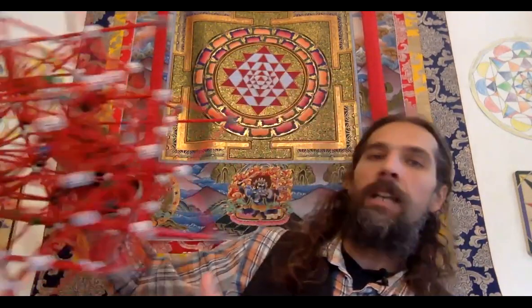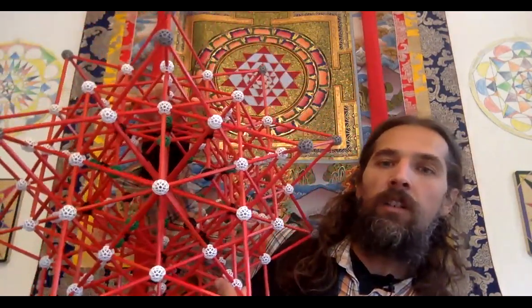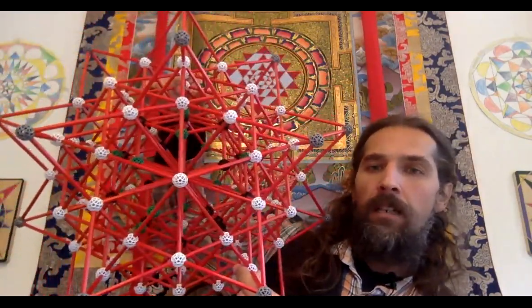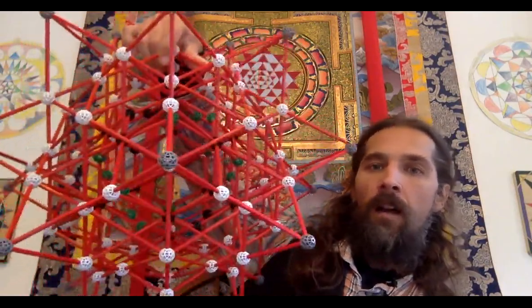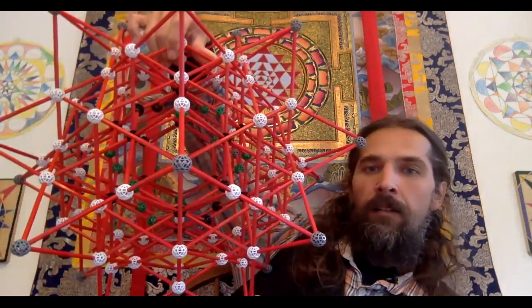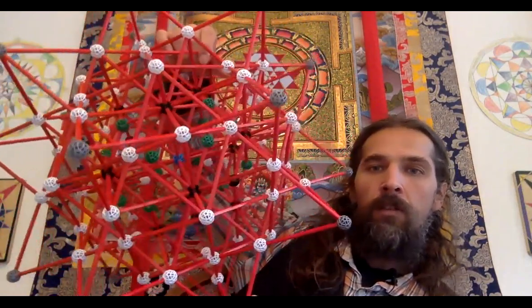I appreciate you joining me for that adventure. And just to go over the models one more time so you can see it once again. So here's Big Red, all made out of the same struts. Here it is from the pentagon view. Here it is from the hexagon view. So it's got the golden rhombus that goes in the middle.